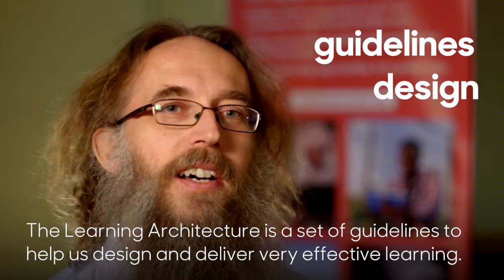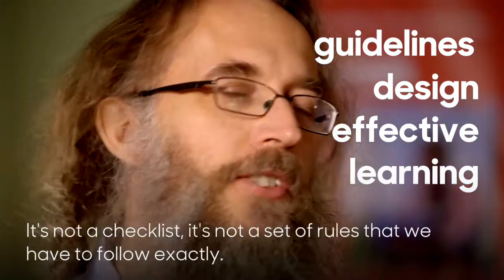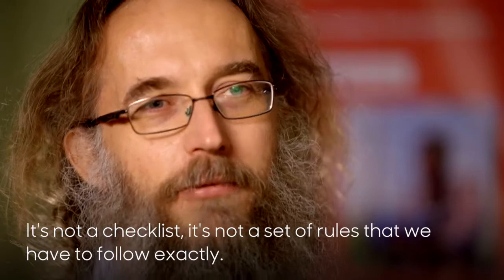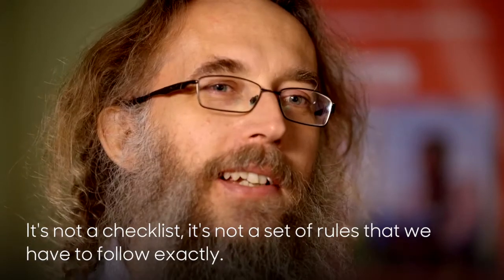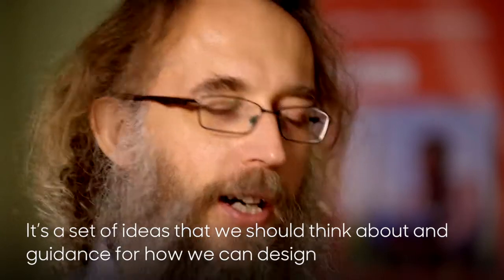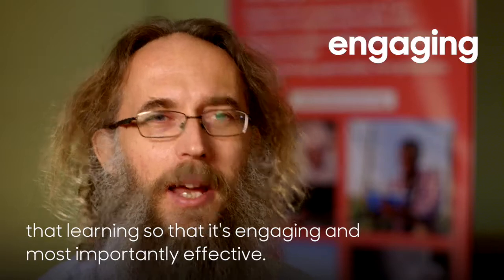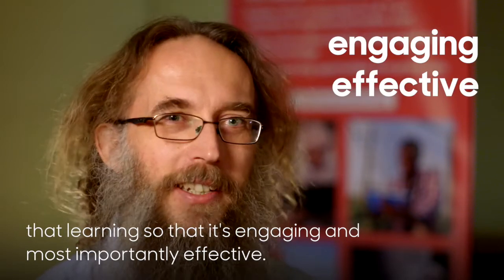A learning architecture is a set of guidelines to help us design and deliver very effective learning. It's not a checklist, it's not a set of rules that we have to follow exactly, but it's a set of ideas that we should think about and guidance for how we can design that learning so that it's engaging and, most importantly, effective.